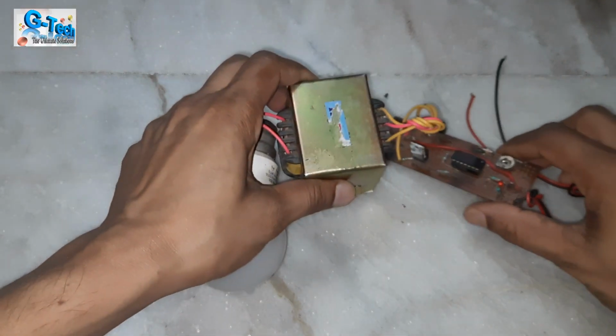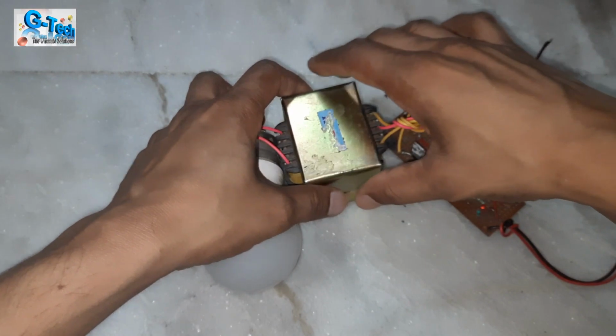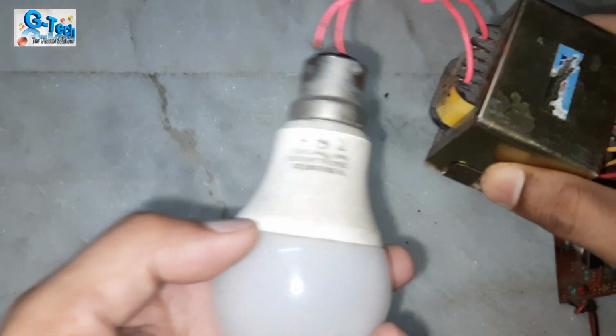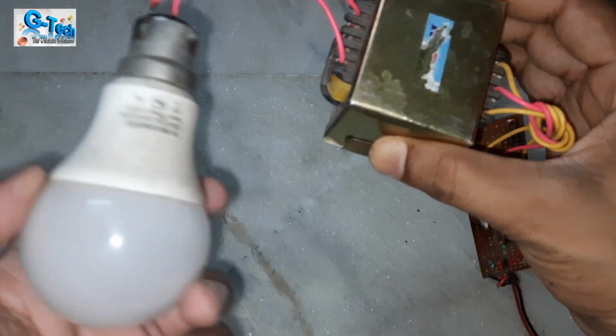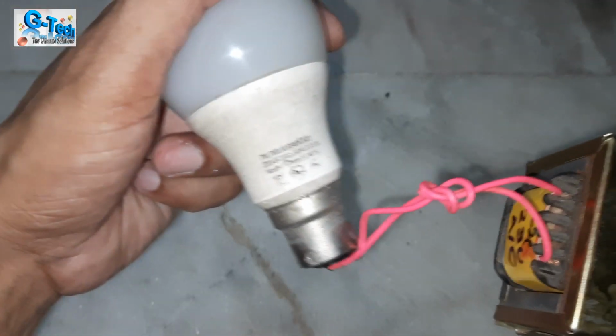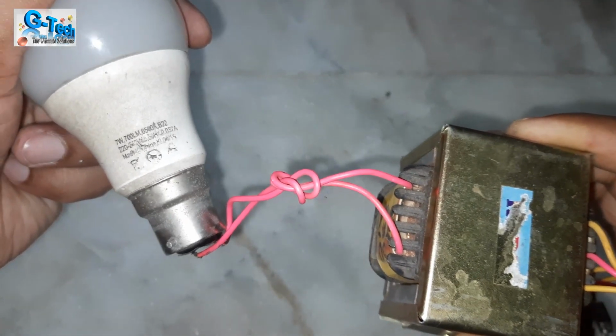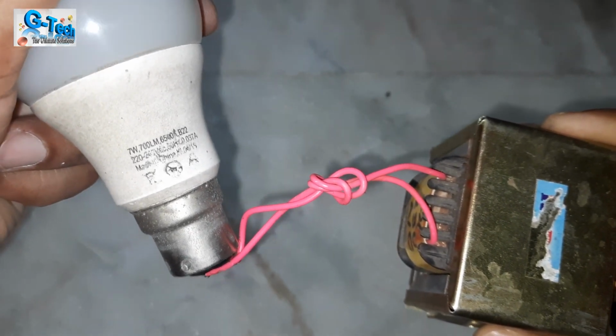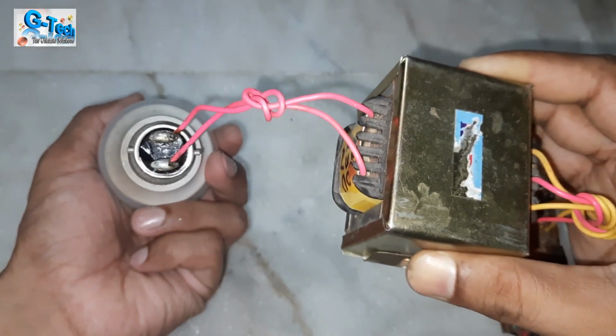Till now we have learned the theory part. Now I'll show you practical. Here this is a very simple inverter circuit. I'm using an LED bulb. It is only 7 watt. You can see, I'll show you one by one.